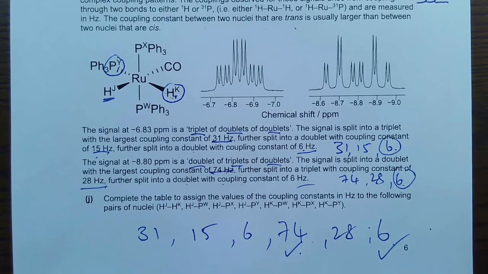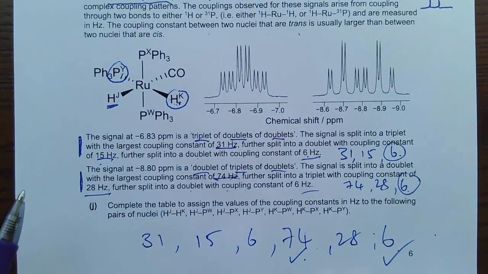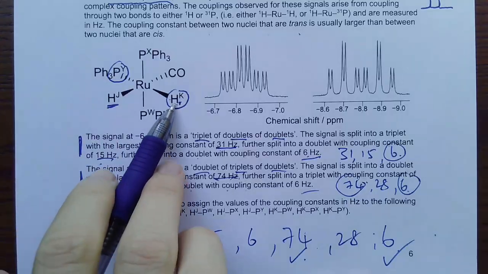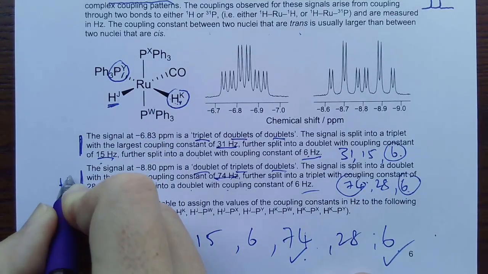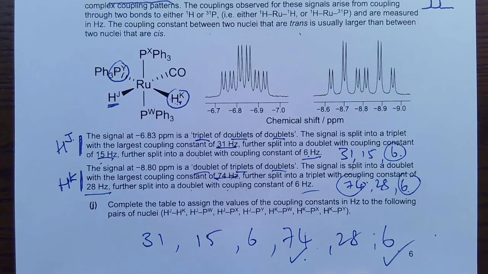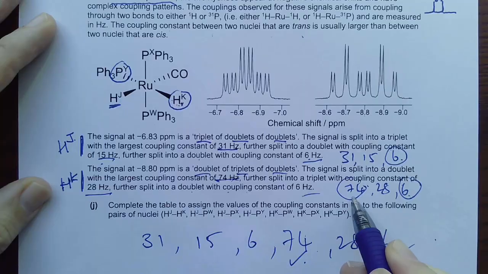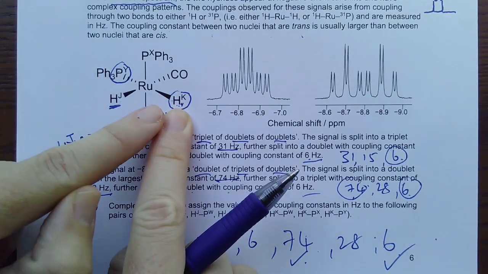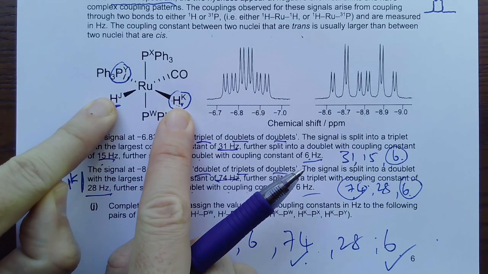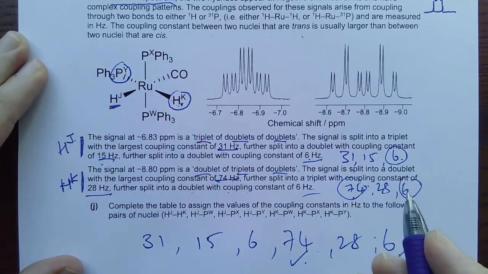Okay, so next. At this point, we can realise which hydrogen is which one. We've said that the 74 is to do with this trans situation. So this paragraph here is for HK, and this paragraph here is for the other hydrogen, HJ. For HK, I've assigned the 74 being due to this one, and I've assigned the 6 as being due to this one, which means that the splitting due to HK and PX must be the one remaining 28.